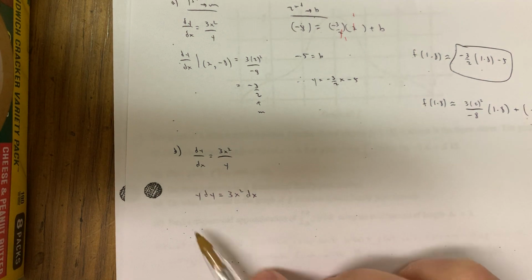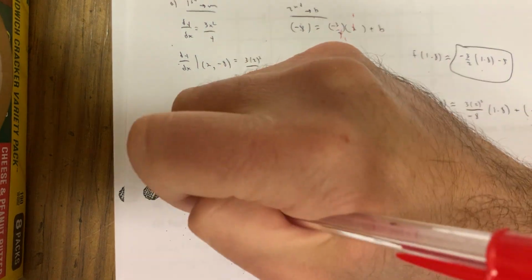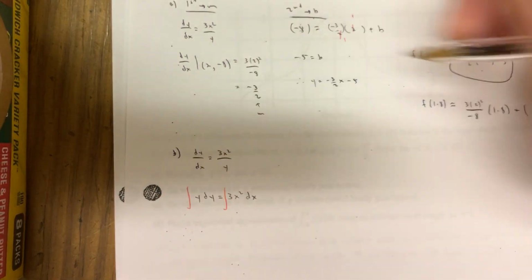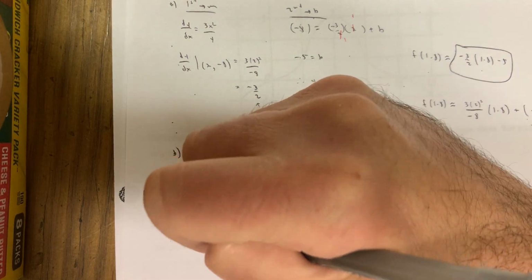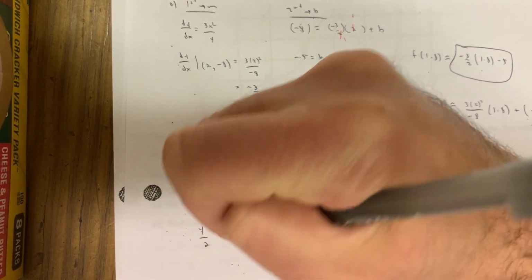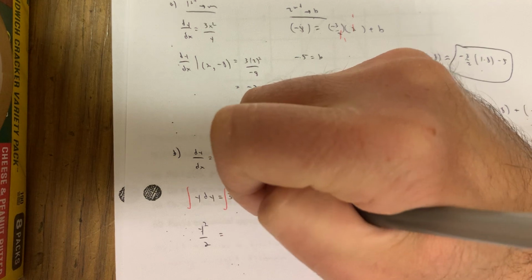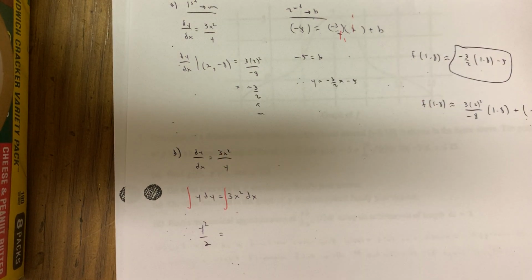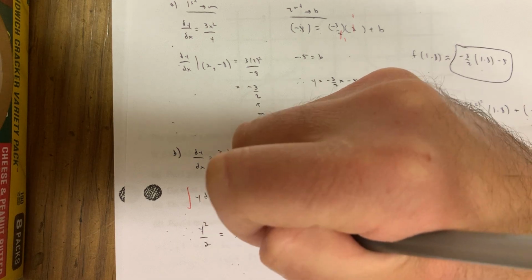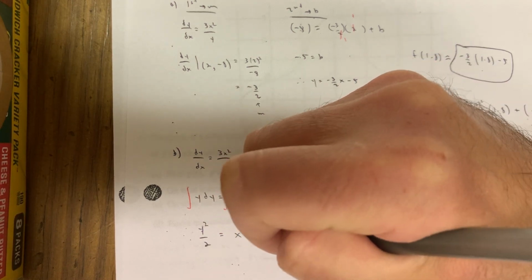I don't even need to move things around. Remember, you could clean up the left-hand side if it gets a little filthy. So I'm set up to integrate right here. Integrate y to the first: y squared over 2. Not necessary to put the plus c there. 3x squared, that's somebody's derivative in there. Whose derivative? x cubed's derivative, right? Don't forget to add the plus c right there.